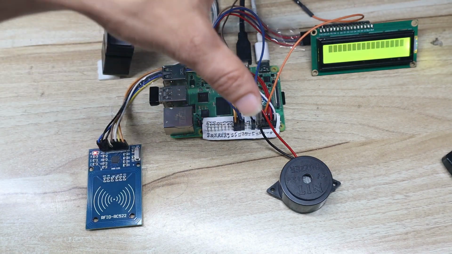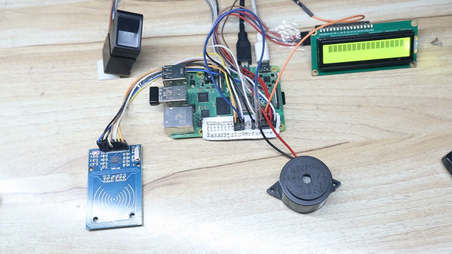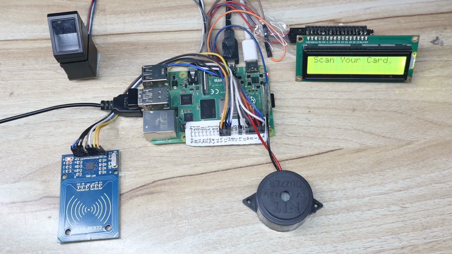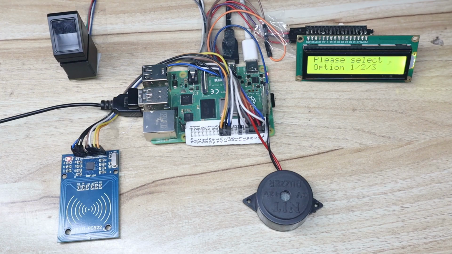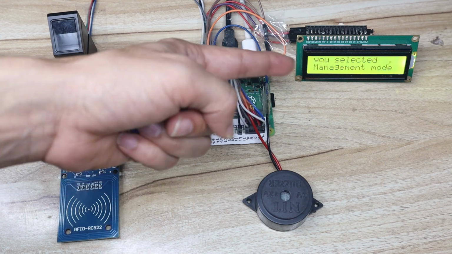Now we will check whether our hardware is working or not. I will just run the code and verify. Okay, now quickly run the program and test the hardware. So I will run the program. Now it is asking for a selection from 1 to 3. So I will choose the enroll section. Go to enroll section. Now here it is asking to select. You selected the management system.